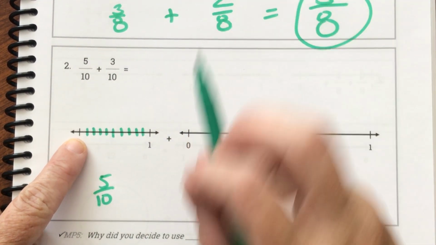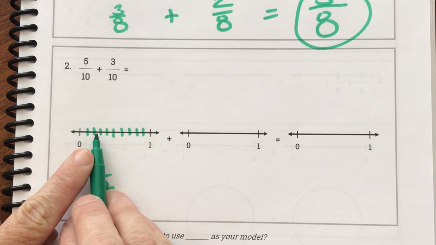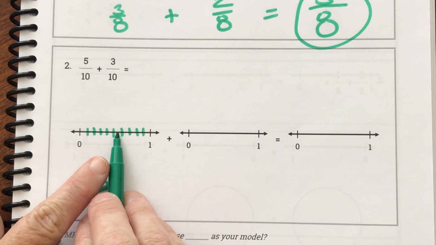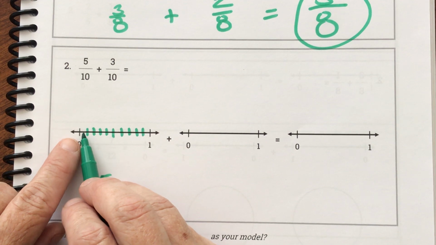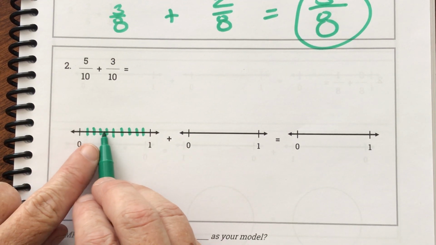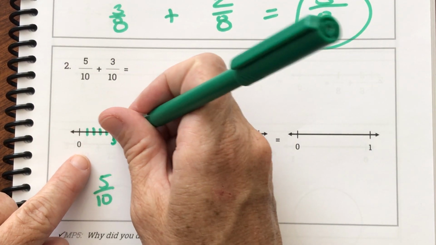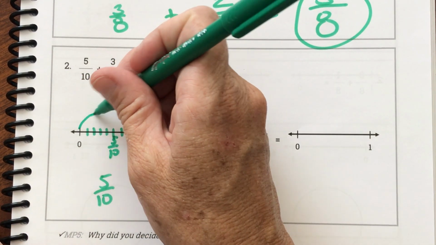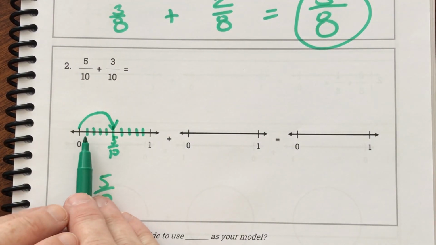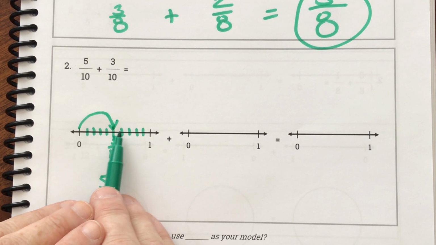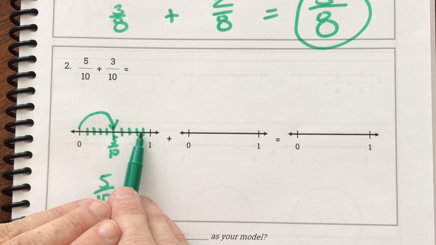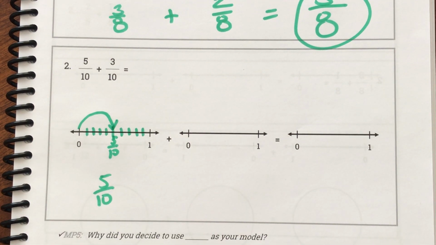Let's count my parts first just to make sure. I have 1, 2, 3, 4, 5, 6, 7, 8, 9, 10 parts. So 5 over would be 1, 2, 3, 4, 5. So this is 5/10, and we could jump 5/10. This one line would be 1/10, 2/10, 3/10, 4/10, 5/10, 6/10, 7/10, 8/10, 9/10, and 10/10.